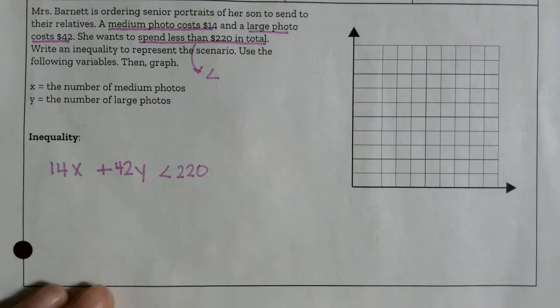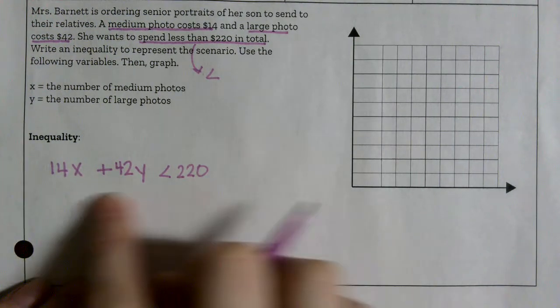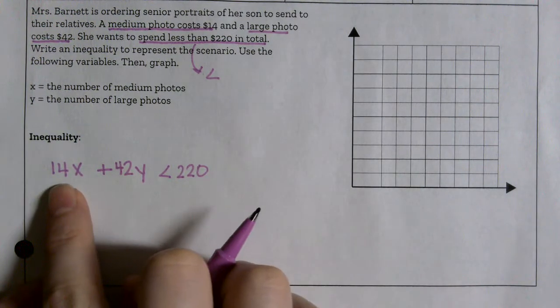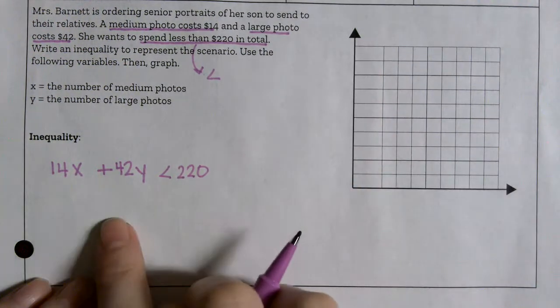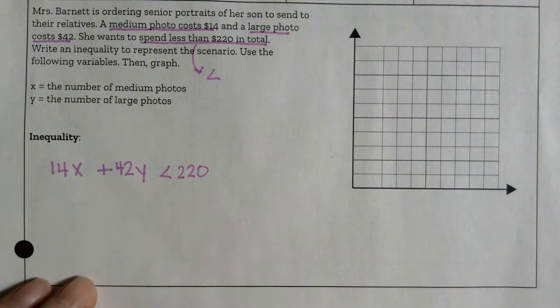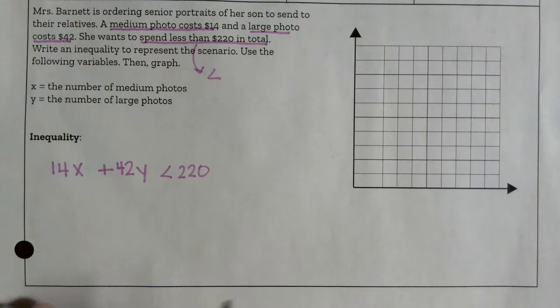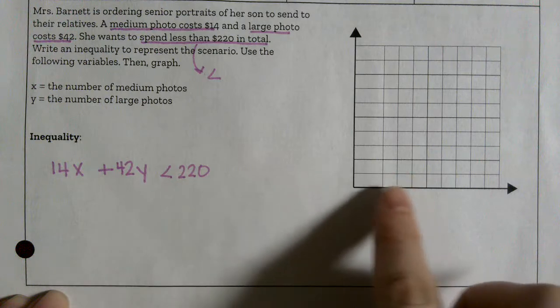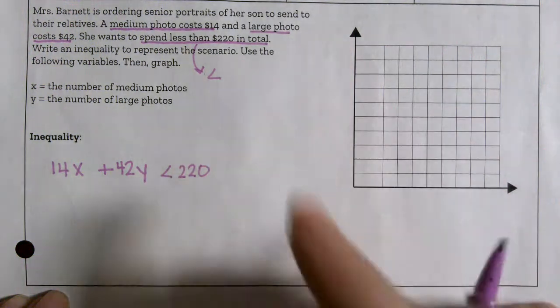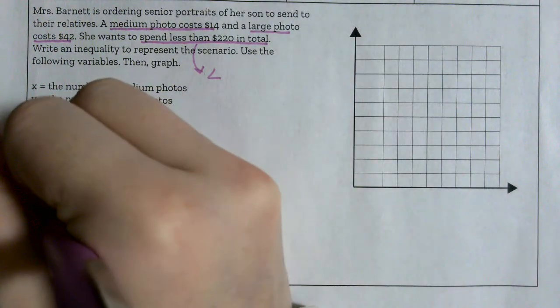You have two choices for how to graph this because it's in standard form. You can either plug in 0 for each variable to see where your intercepts are, or you can convert this to slope-intercept form. Before I label any of this, I'm going to figure out what my intercepts are so I know what the scale should be. So I'm going to do the zeros method.